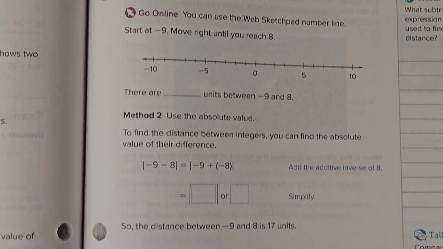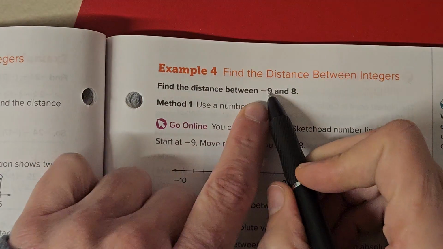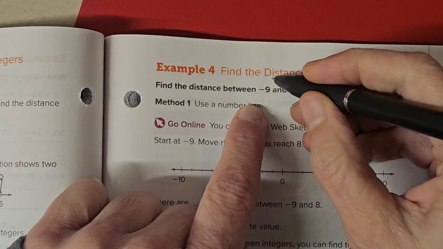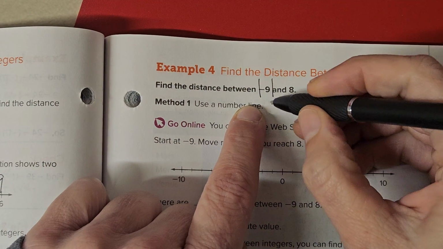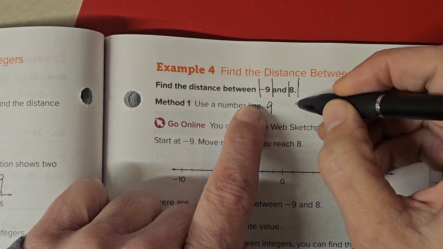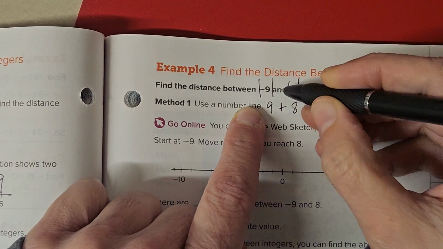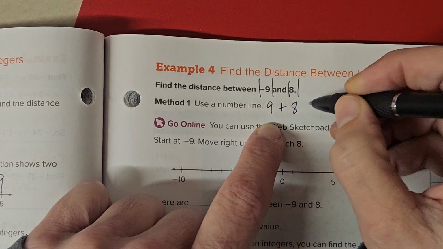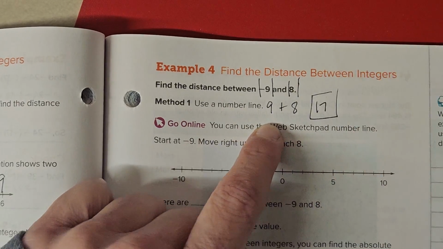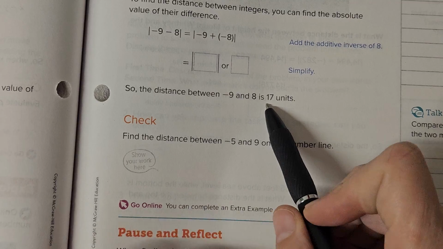Let's go over here. How far is it from negative 9 to 8? Well, negative 9's absolute value is 9, and positive 8's absolute value is 8. Add them, and literally means add. 9 plus 8, 17. That's what they got too, so yay us.